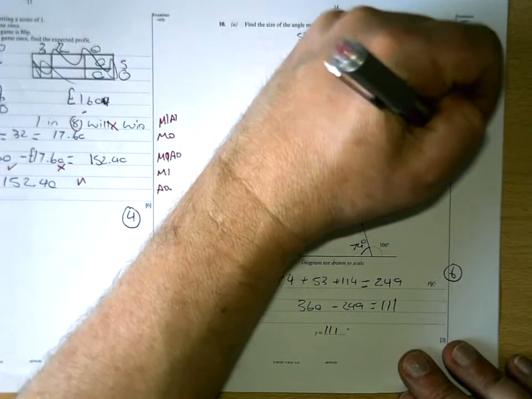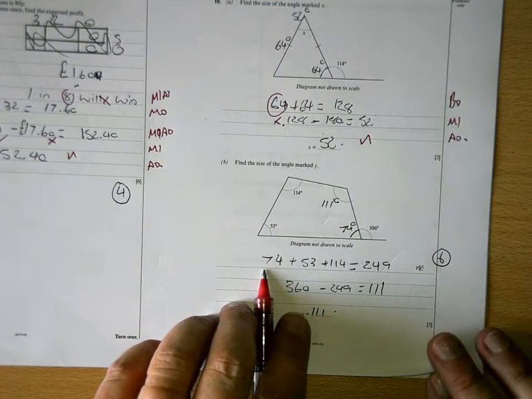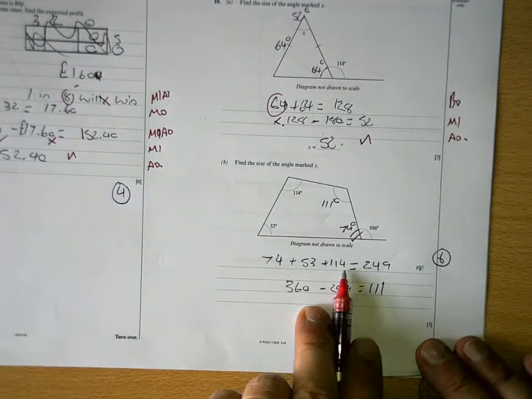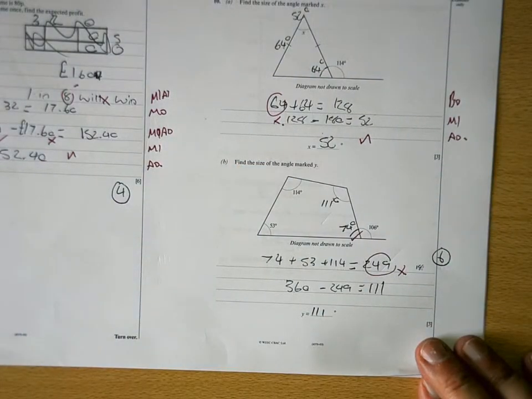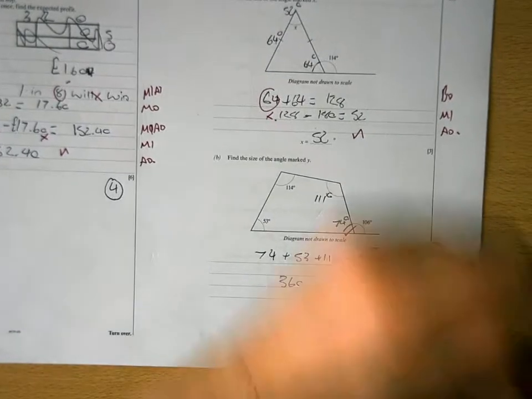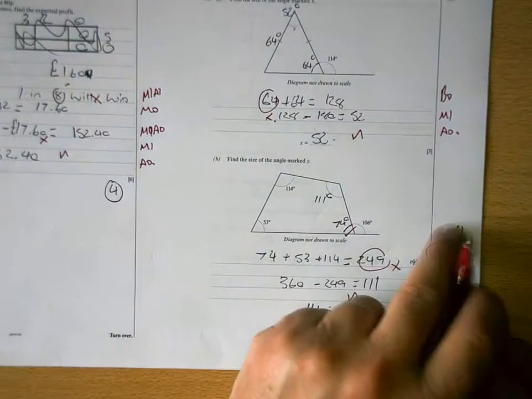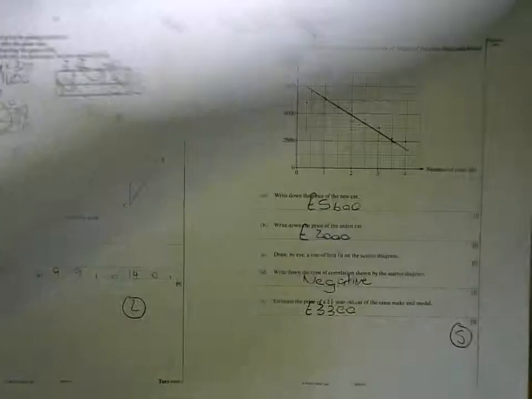So you're going to lose that mark, and then similarly here, you're adding up. It is 74. Unfortunately, when you add those together, you don't get 249, and then you correctly do the right thing with your wrong answer. So you lose that mark. 1, 2, 3, 4, 5, 6 for the page.